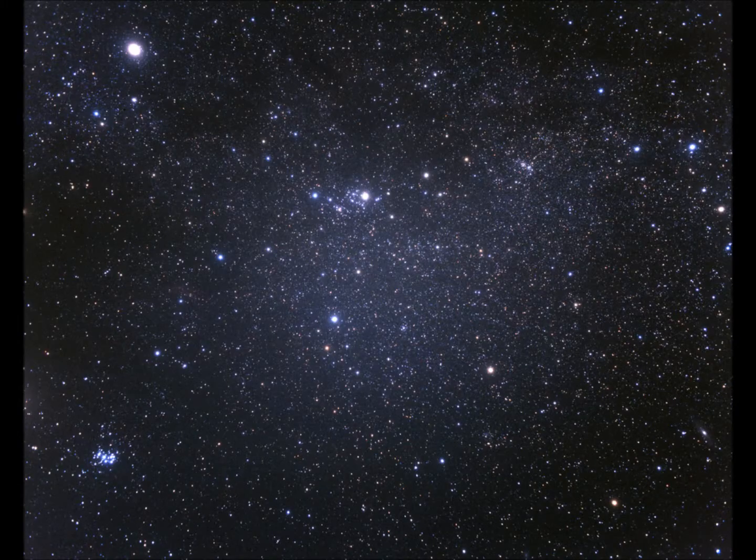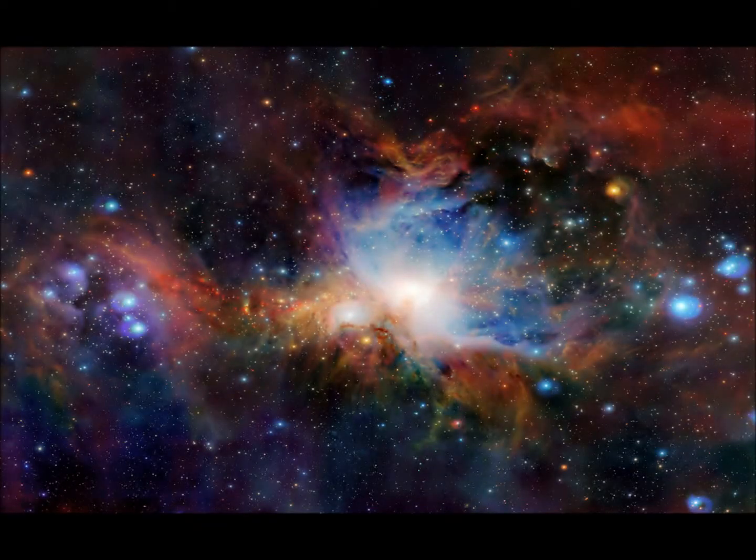Hello everybody, this project is on the life of a star. Now, a star begins evolution from a nebula, which is basically just a giant cloud of gas, dust, hydrogen, stuff like that, just floating out there in the middle of space. And gravity causes the nebula to break down into smaller and smaller pieces.